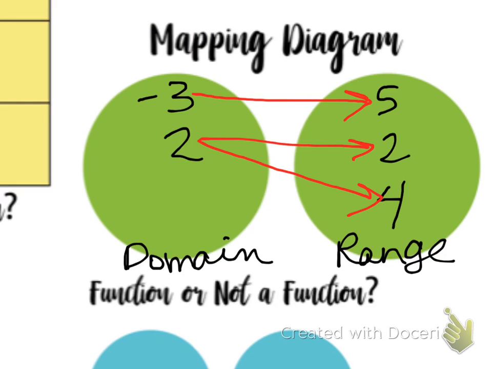So if we go back to this mapping diagram, you can see, like I said, that the 2 over here is paired with 2 and 4 in the range. So this is not going to work. It's not a function because really it's like the 2 is cheating on this 2 with this 4, and anytime there's cheating going on, that relationship cannot function.